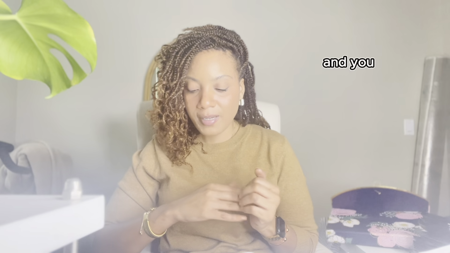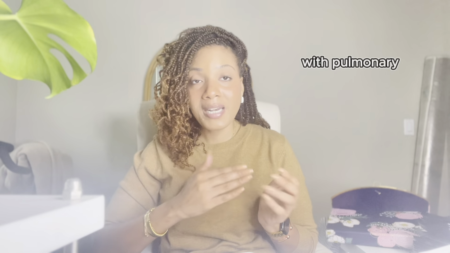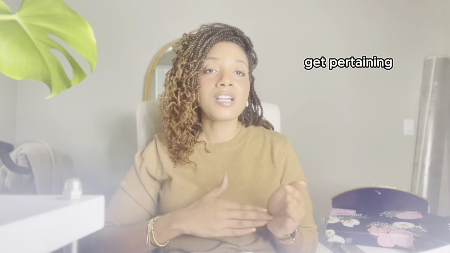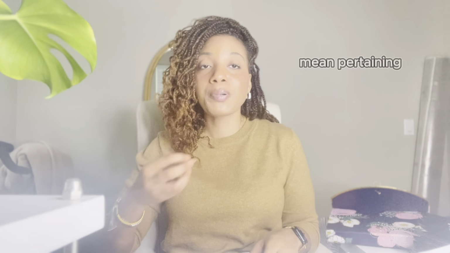The suffix ARY, combined with pulmon, gives pulmonary, pertaining to the lungs. The suffix OUS, combined with cancer, gives cancerous, pertaining to cancer. Those are some common suffixes that mean pertaining to.